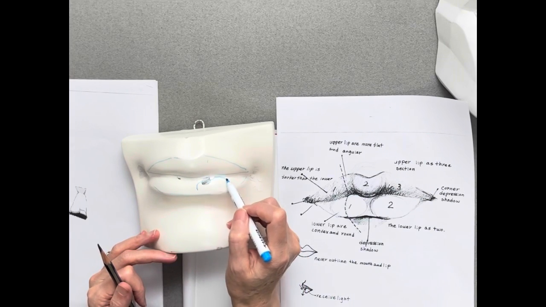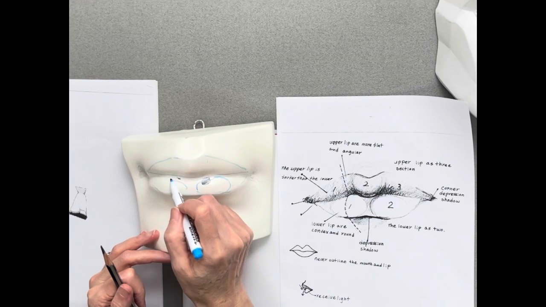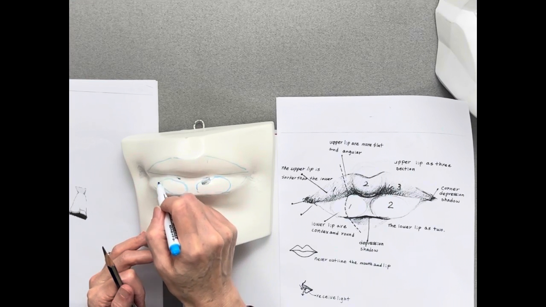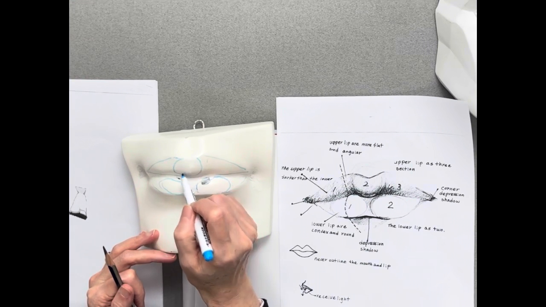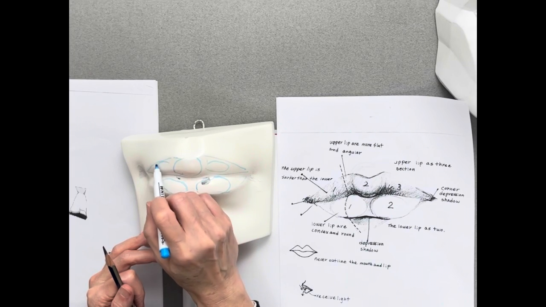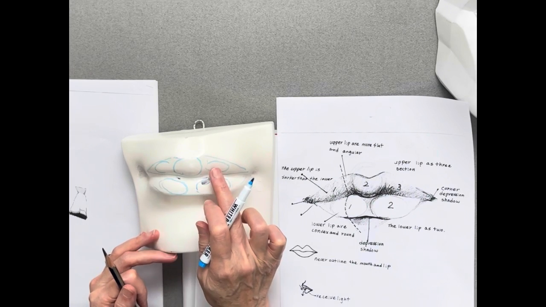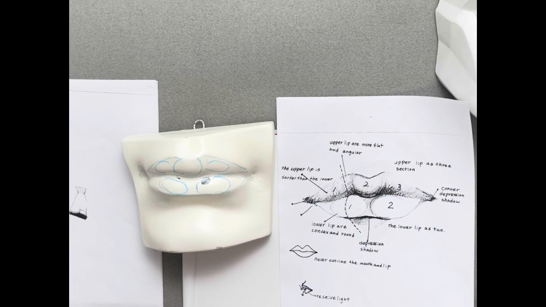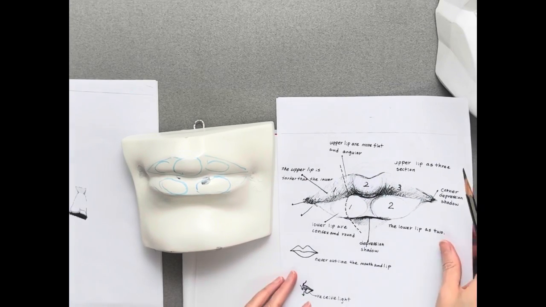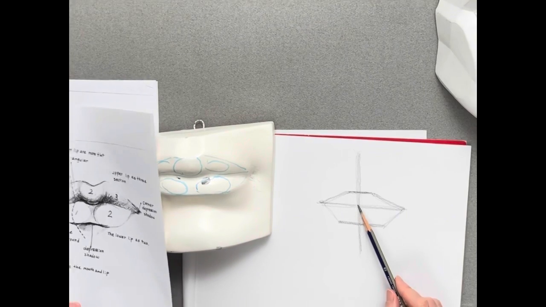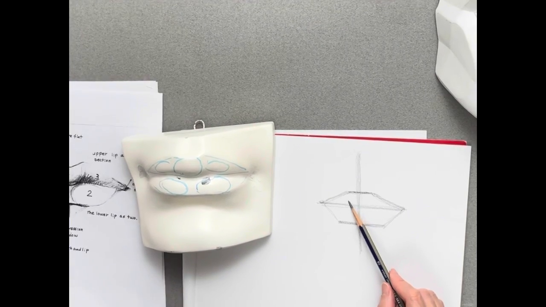One right here, and then one right here, and then one right here. There is another one right here, but it's kind of thin, so usually we just do the front of the ball. Okay. So now we're going to add those balls in.